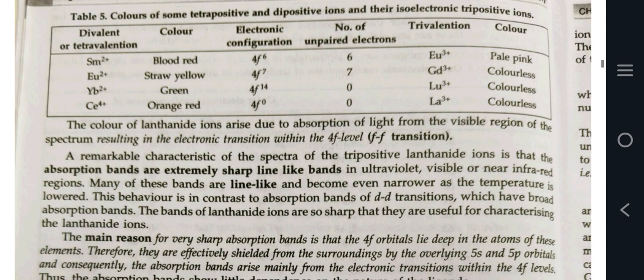The color of lanthanide ions arises due to the absorption of light from the visible region of the spectrum, resulting in electronic transitions within the 4f level, f-f transitions. A remarkable characteristic of the spectra of tripositive lanthanide ions is that the absorption bands are extremely sharp, line-like bands in the ultraviolet, visible or near infrared region. Many of these bands become even narrower as the temperature is lowered.